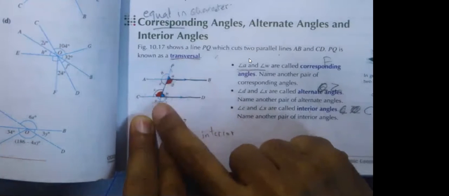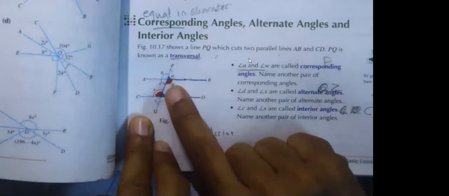Yes, beta, corresponding angles are on the same side and they are between the parallel and the transversal. If one angle is at the top of the parallel line, then the other will also be at the top of the parallel line. If one is below the parallel line, the other corresponding angle will also be below the parallel line.